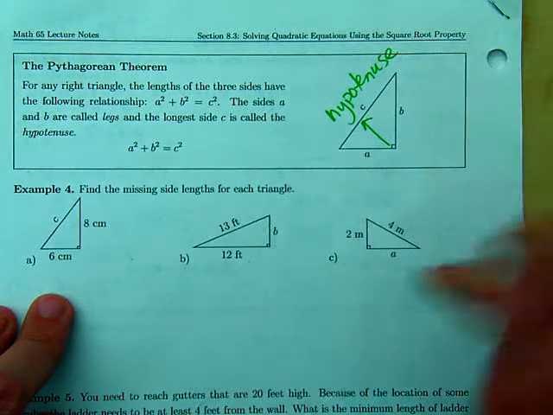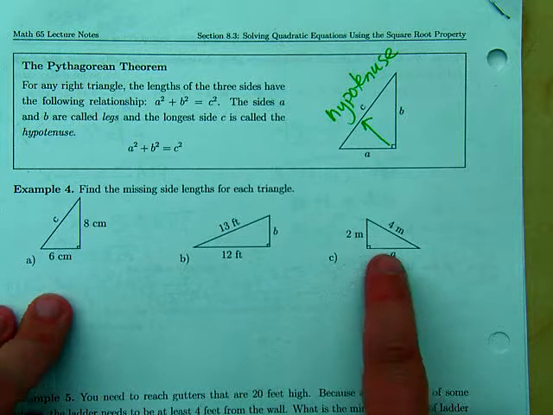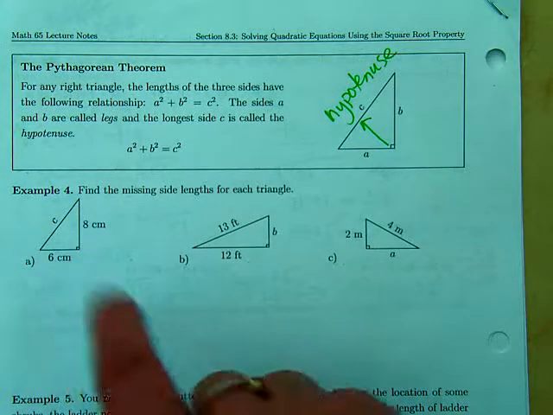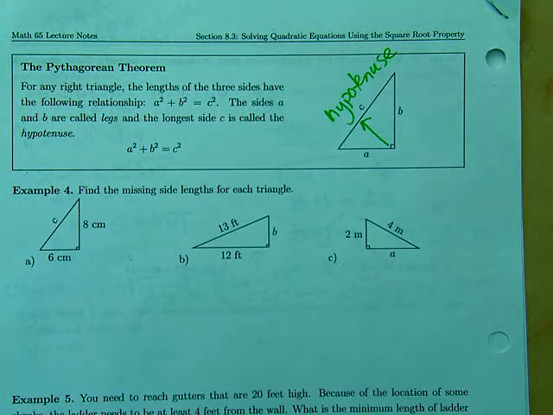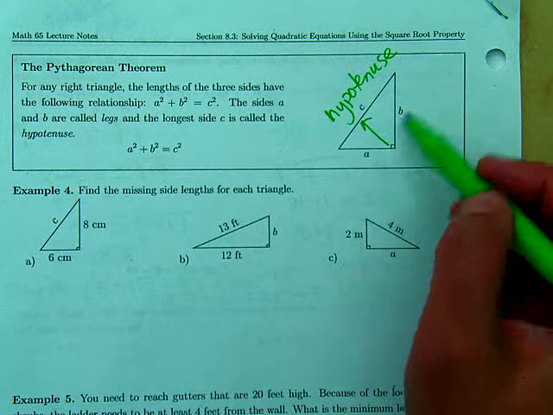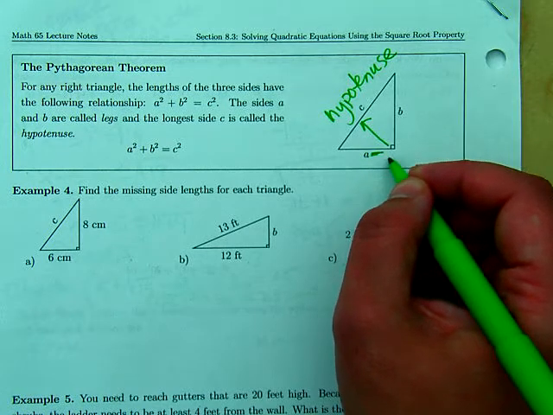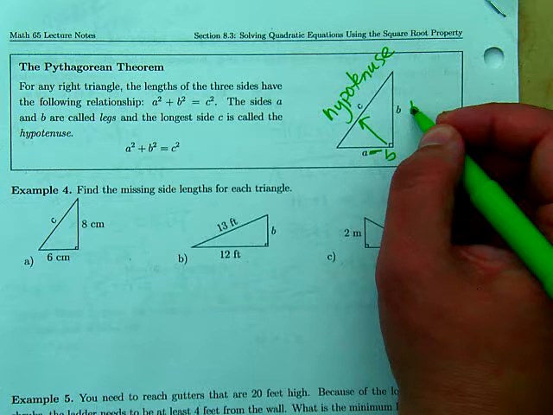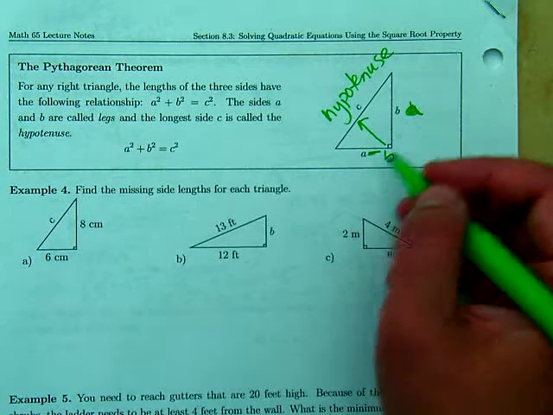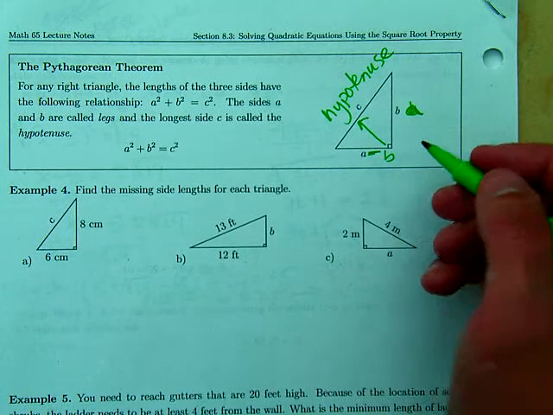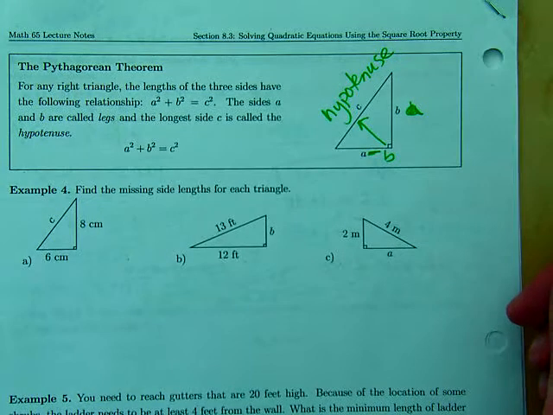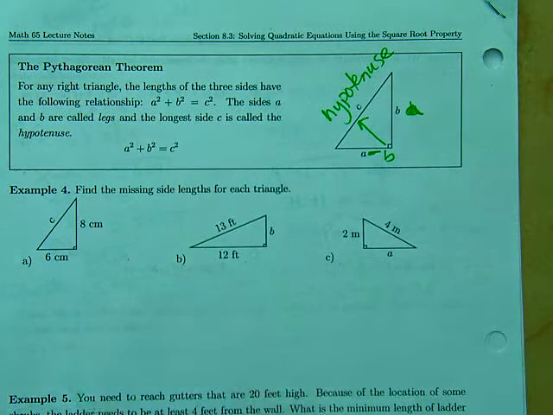Now, the hypotenuse could always change depending on the orientation of the triangle. So it's really important when we use this formula that we identify it. A and B could be interchangeable. You could easily say this could be B and this could be A. It doesn't matter because they're just the two sides, and we just use A and B to show that they're two different sides. They don't have to be the same.